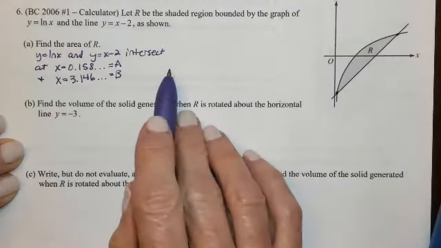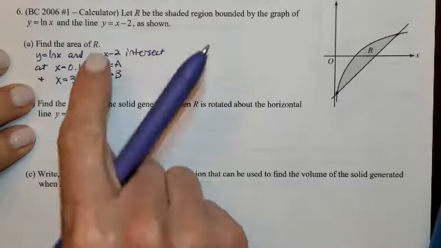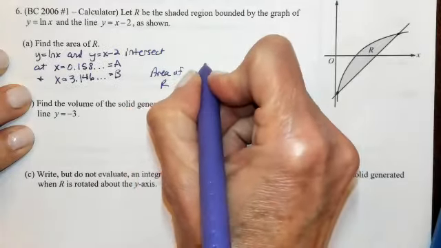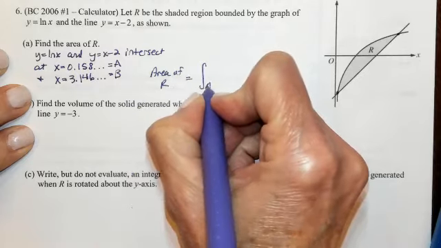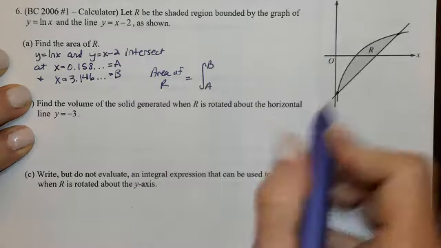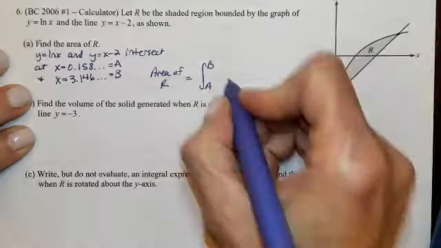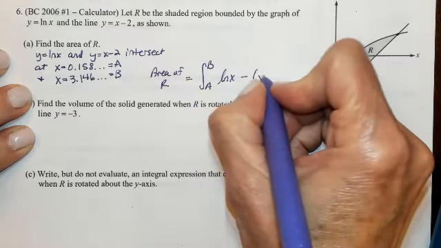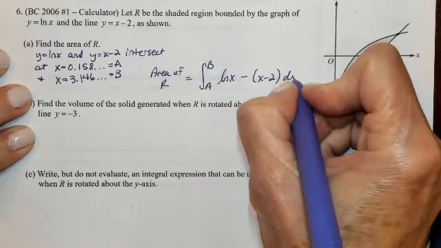All right, so let's see. Find just the area. So the area of R will equal the integral from a to b of the top curve minus the bottom curve. So ln of x minus x minus 2 dx.